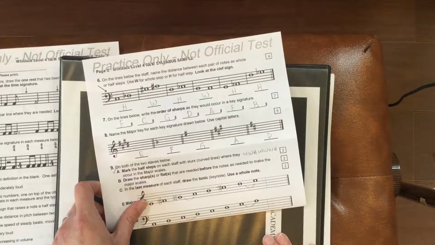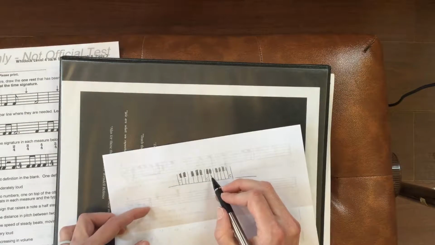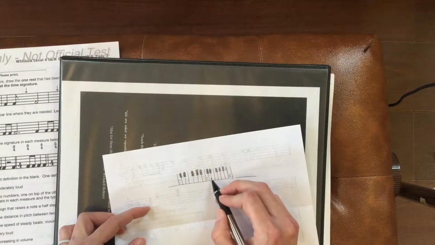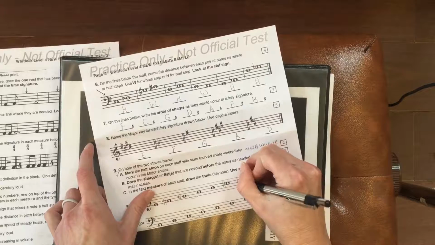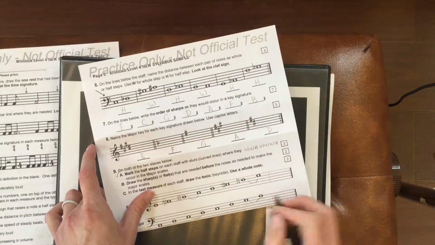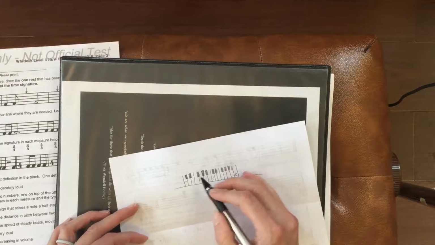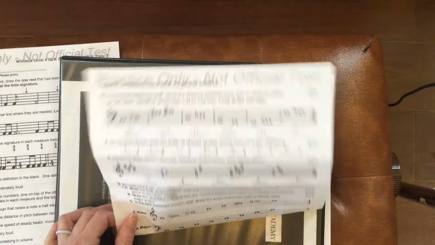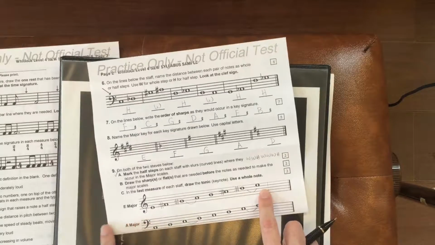Okay? C sharp. From C sharp to D is supposed to be a whole step. C sharp to D is a half step, so C sharp to D sharp is a whole step. D sharp to E has the slur. It's supposed to be a half step. And it is. Make no changes. That's how you do E major, okay?